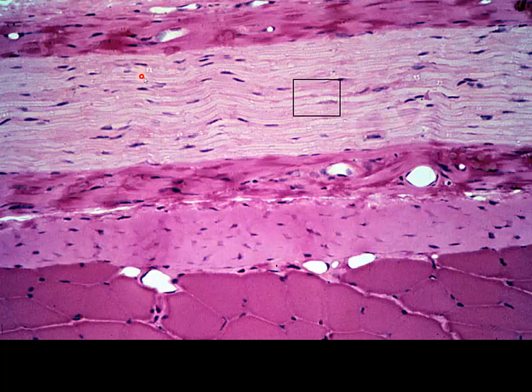And then you see these structures that even at this low magnification, again, look like butterflies to me. And when you see those at the light level, you know you are looking at nodes of Ranvier. And that's going to clue you in that you are looking at nerve tissue.